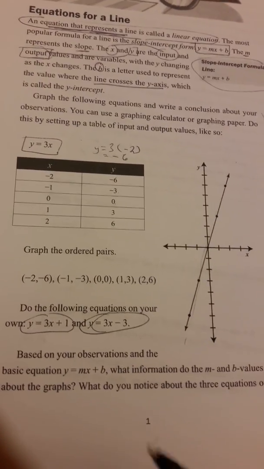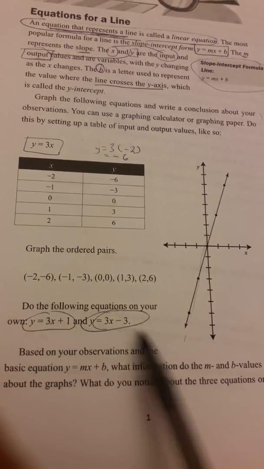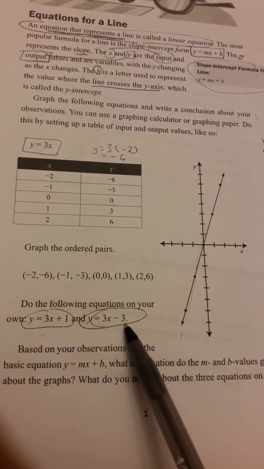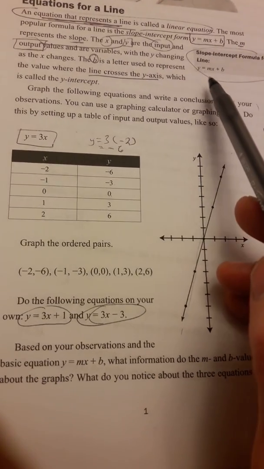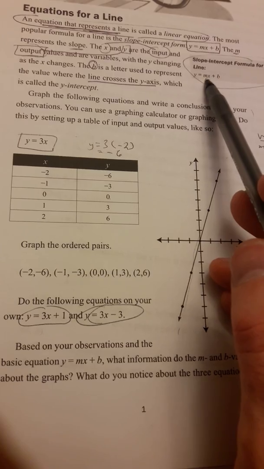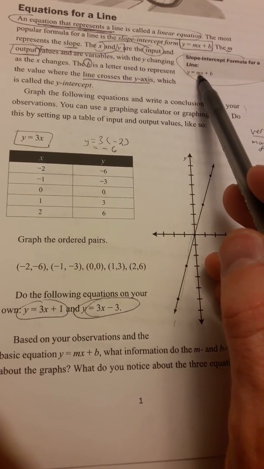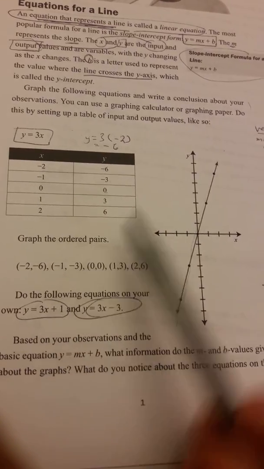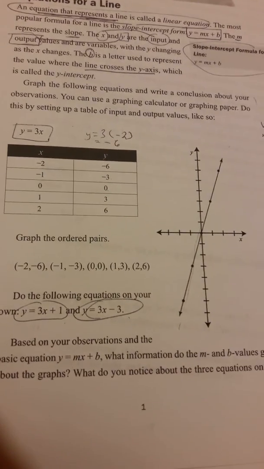Now, they give you two different equations: y equals 3x plus 1 and y equals 3x minus 3. Notice that the 3x is the same. The m, the number in front of the x, or the slope, is 3. And then the b is different: 1 and -3.